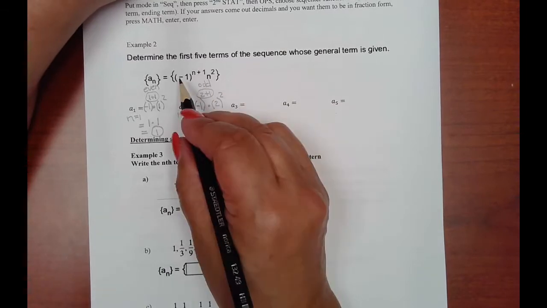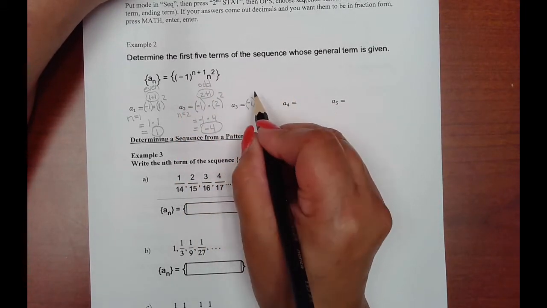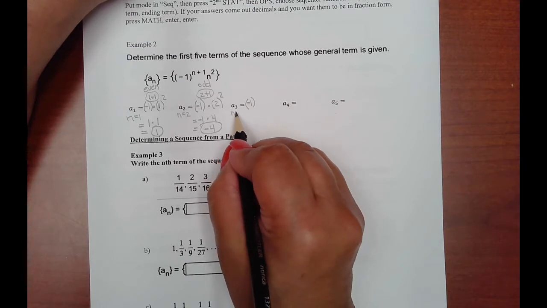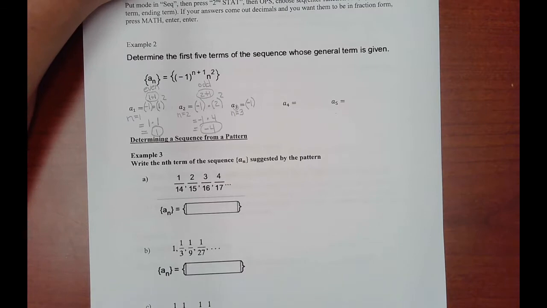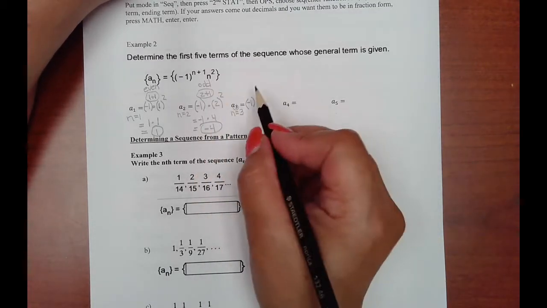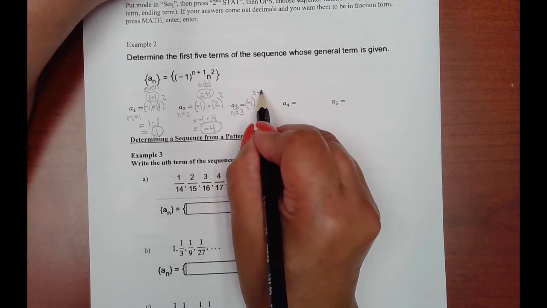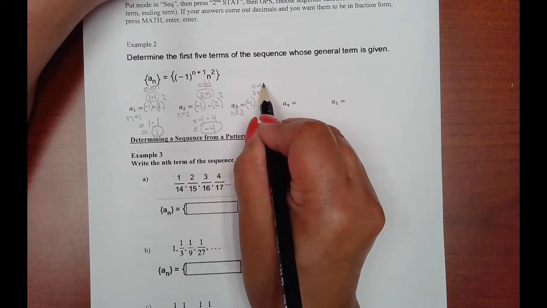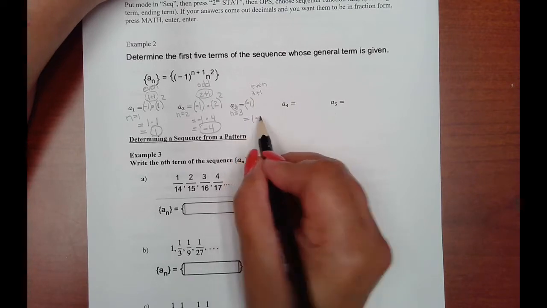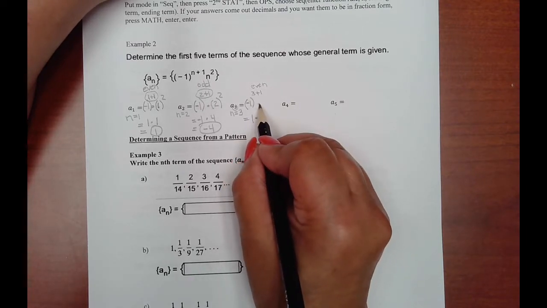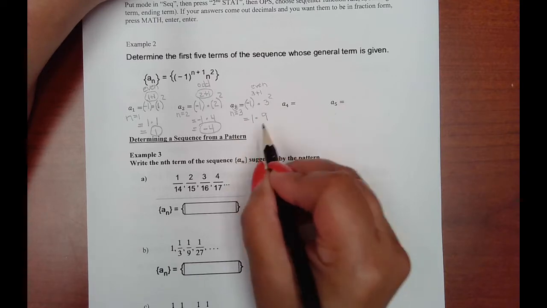Third term, following yet again that rule, negative 1 coefficient raised to a power of, we are now using the n value 3, suggested by that subscript. So the power is 3 plus 1. We've got an even power. Negative 1 to any even power is just 1. And we're multiplying by n squared. Our n value is 3. We're squaring it, so that's a 9.